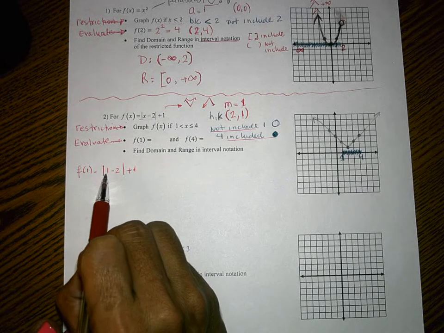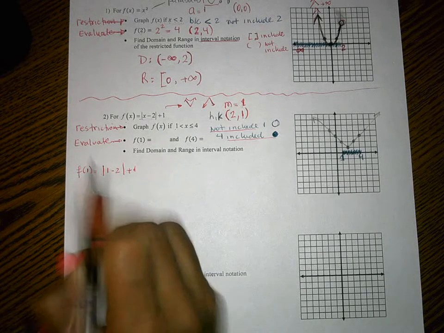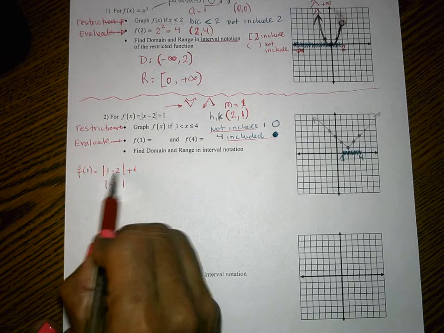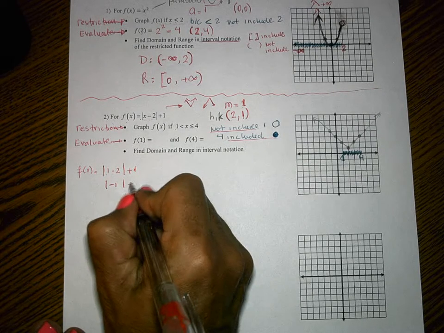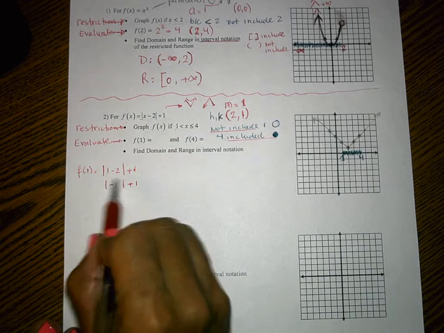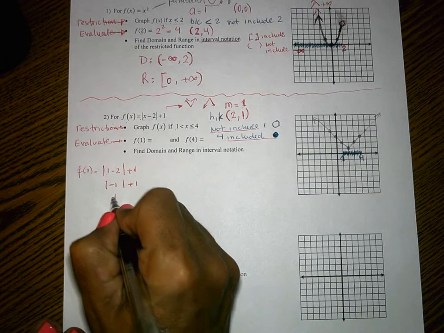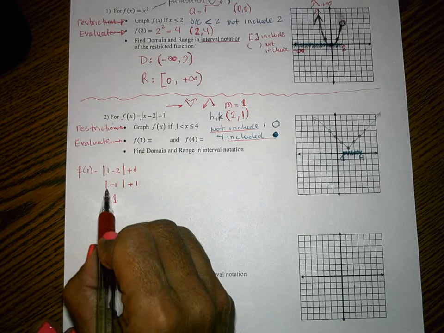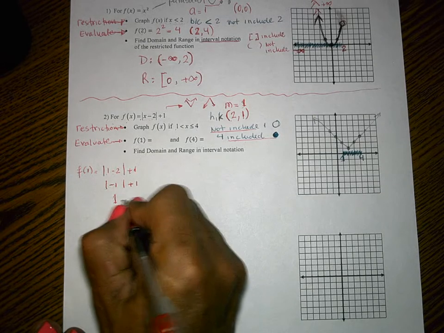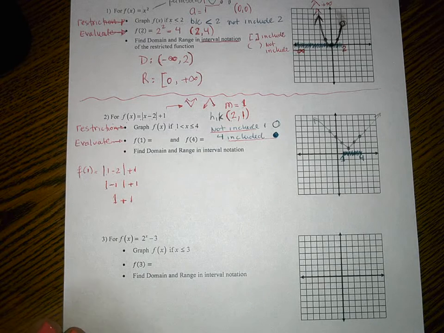Inside of the absolute value, 1 minus 2 is negative 1, and I still have this plus 1 outside. The absolute value of negative 1 is just a 1. Now I can drop the absolute value. So the absolute value of negative 1 is 1 plus 1, which gives me 2.